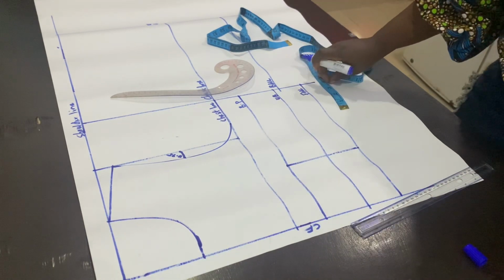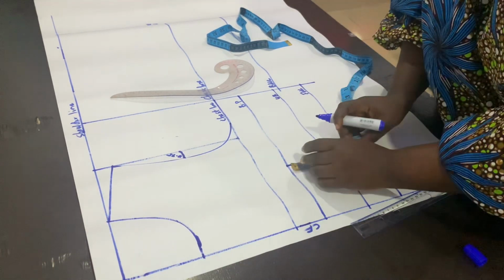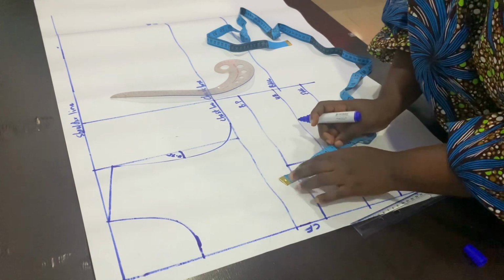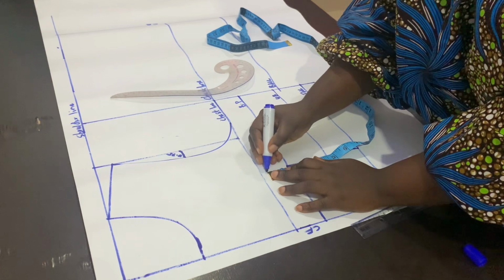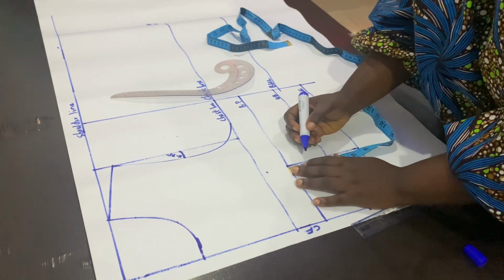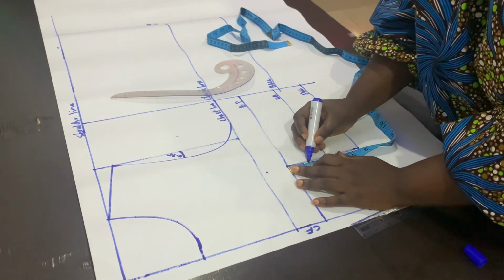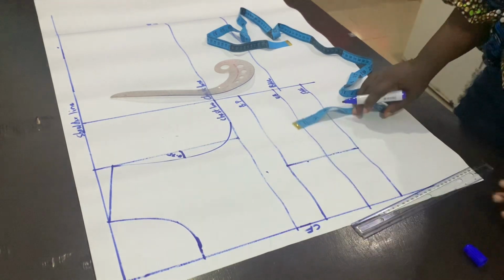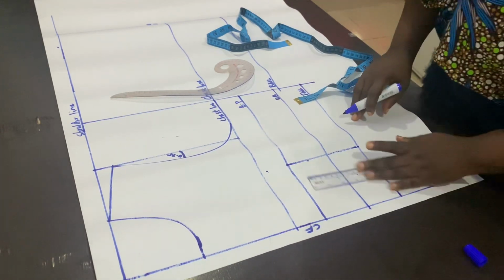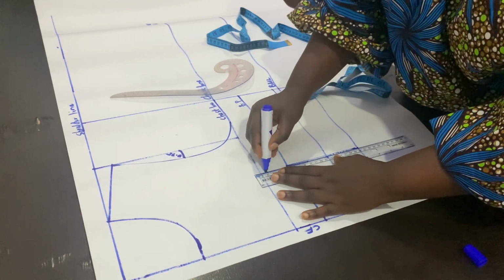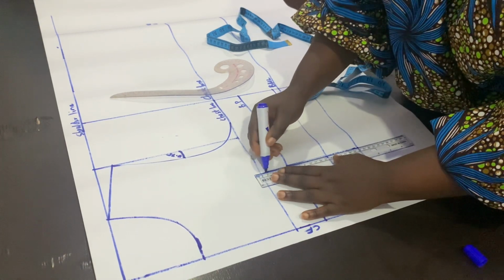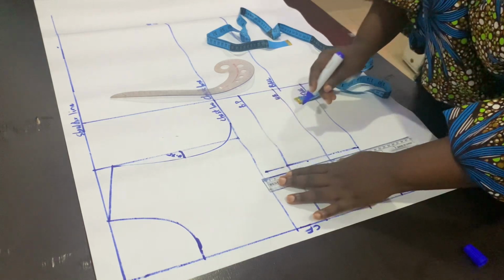The next thing I'm going to do now is to come off by 1.5 inches from my bust point. Then I'll come down by 1.5 inches from my bust point. The reason why we are doing this is to avoid sharp edges around the bust points. You can use 1/4 inches if your bust is between 36 to 40, and you can use 1 inch if your bust is below 36 inches.